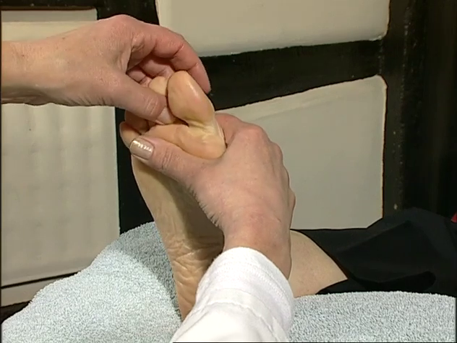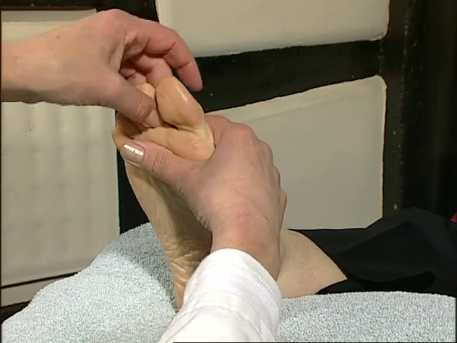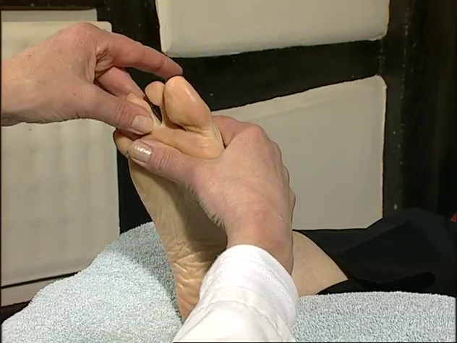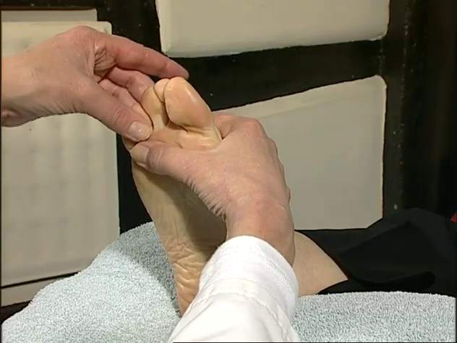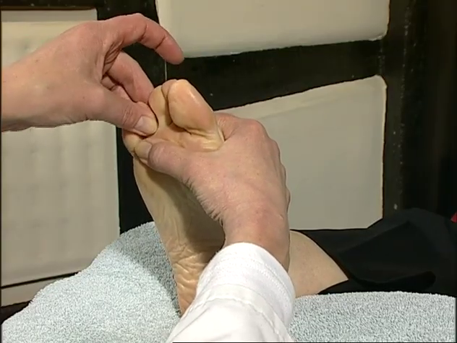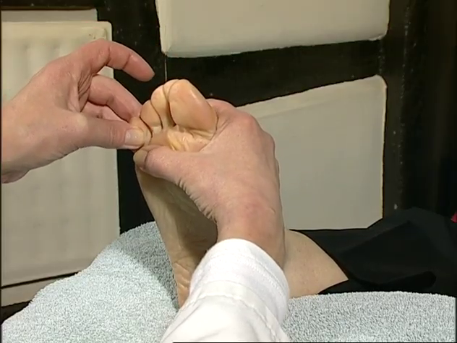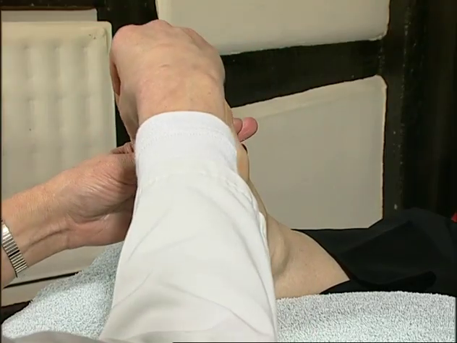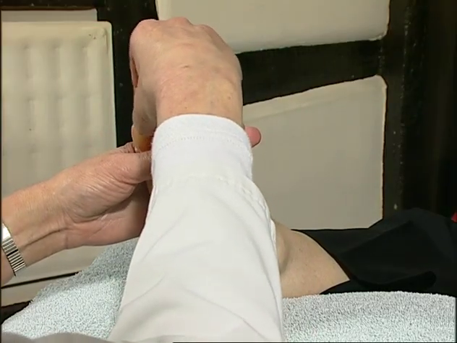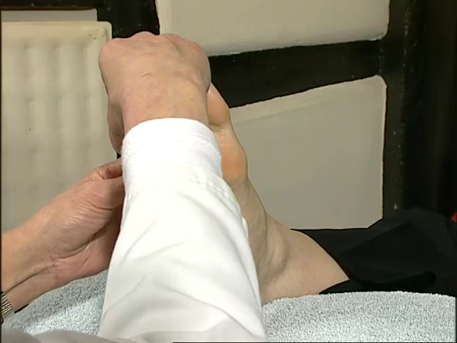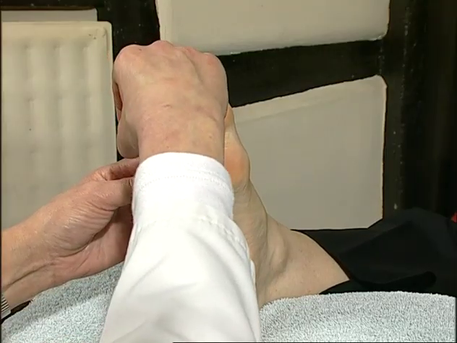And then rotate each toe in turn. If you've got quite big hands, you can probably still be supporting each toe joint, holding in that way. If it's quite a big foot and you've got a small hand, then you may need to change your grip, support with the left hand and rotate the toes around with the right hand.